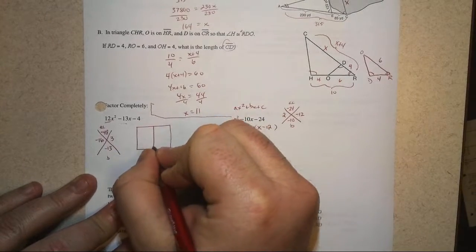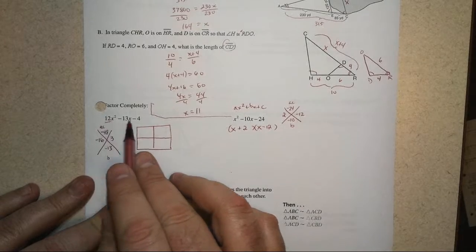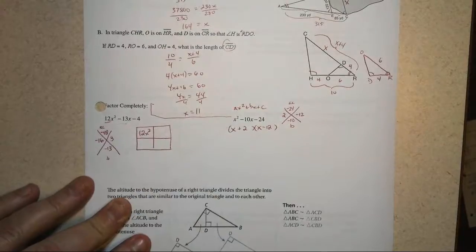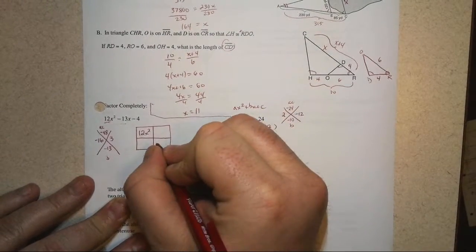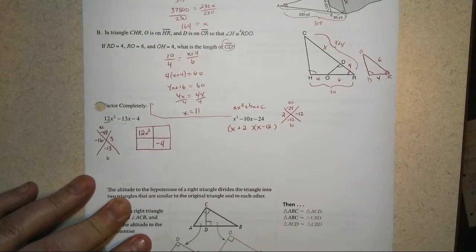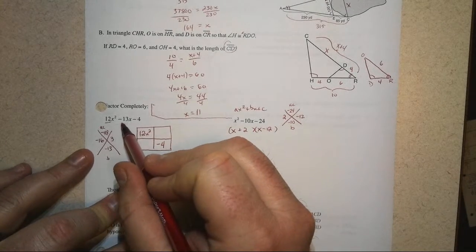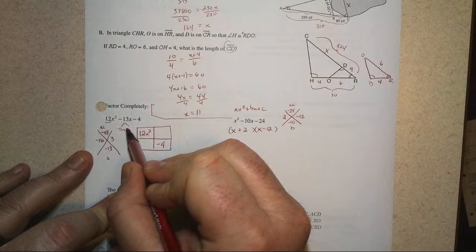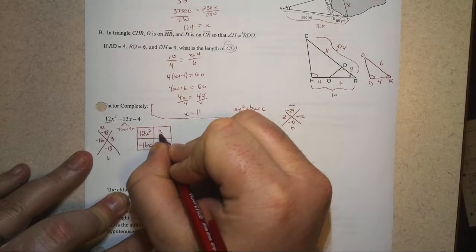So remember, the first spot in the box is getting the first thing in line here. So this ax squared is going to go first. So this is 12x squared. Our c term, right? This guy right here goes at the back. That's the negative 4. And then what I'm going to do now, okay, is think of my two numbers as both this and this. So this is going to be my negative 16x plus 3x. And that's what goes in these two spots of the box, okay?